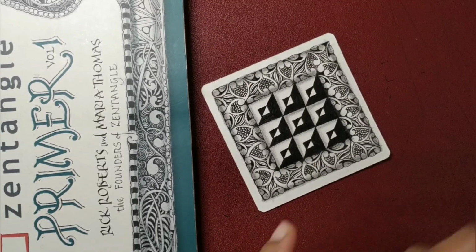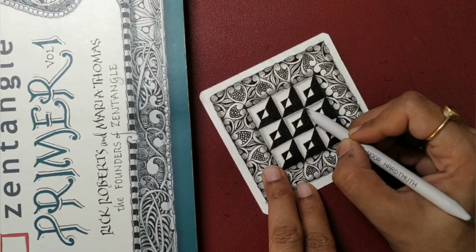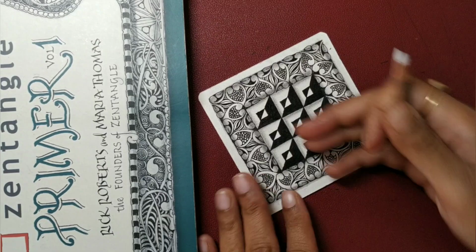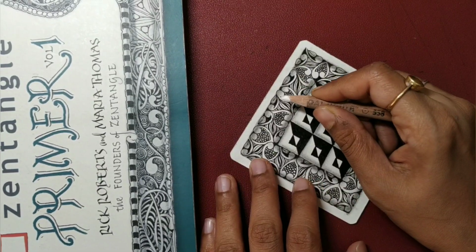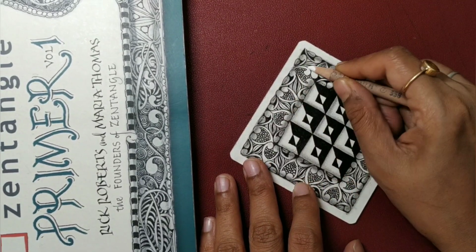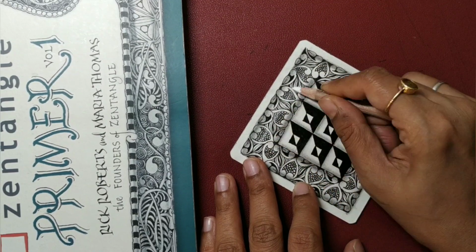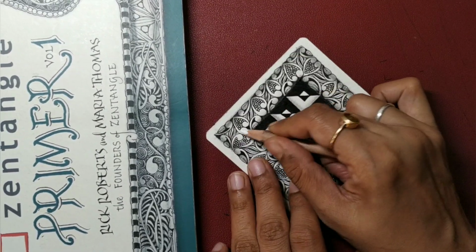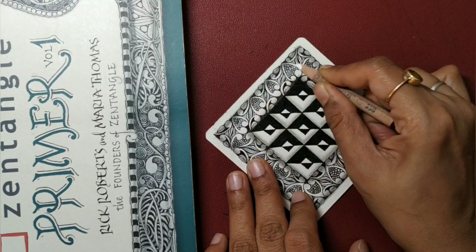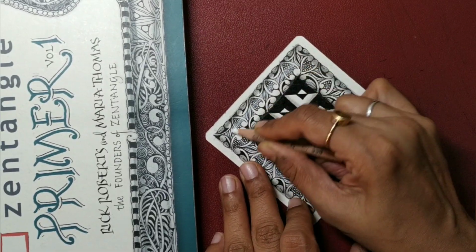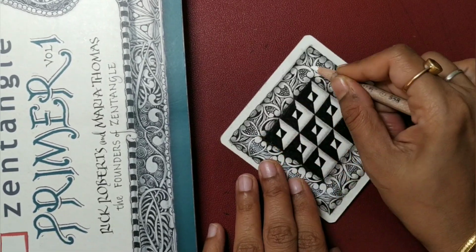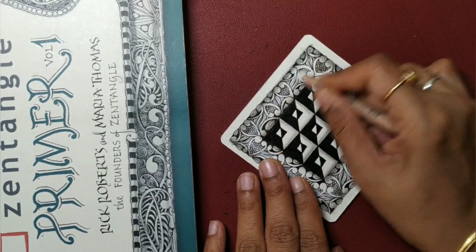So done with my shading. Make sure the ink portions have dried up and then use your chalk pencil to highlight the center. So it's important that you stick to the edges.